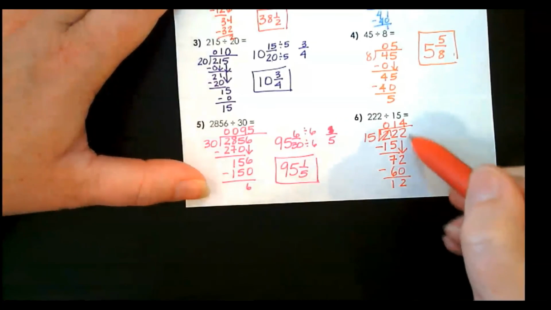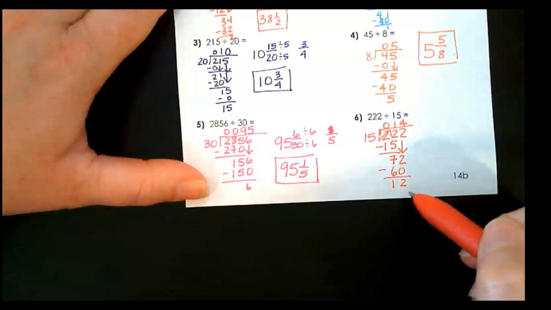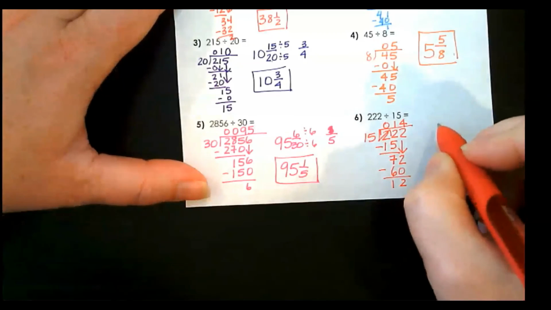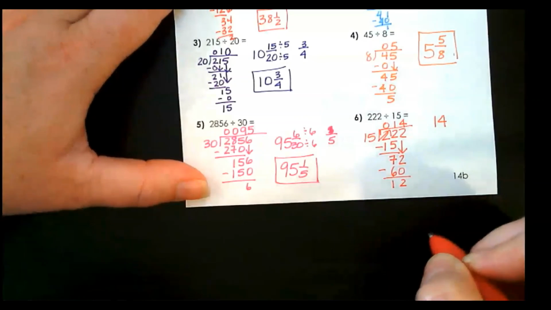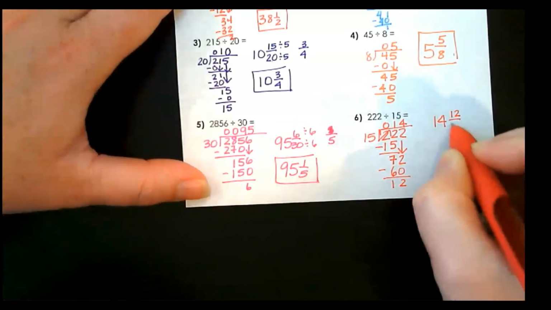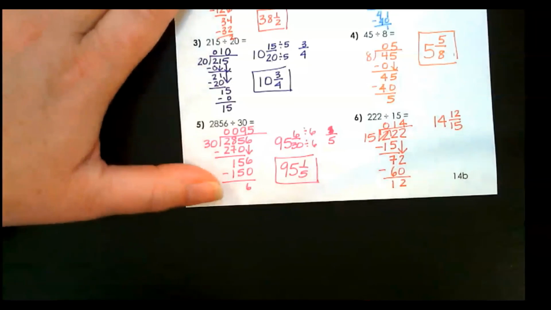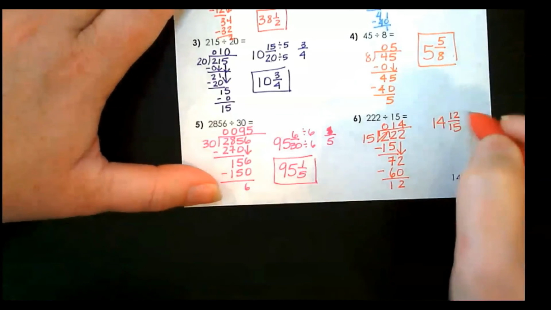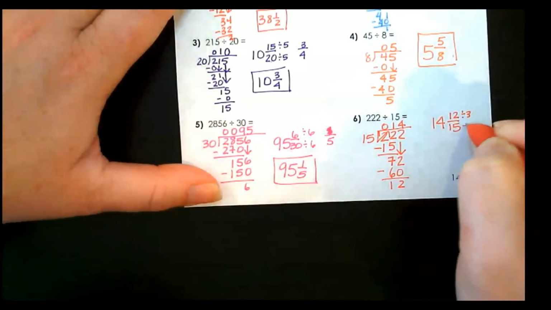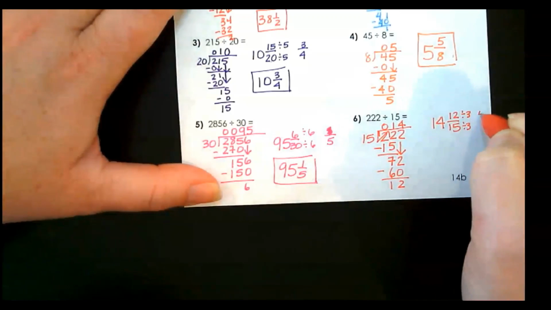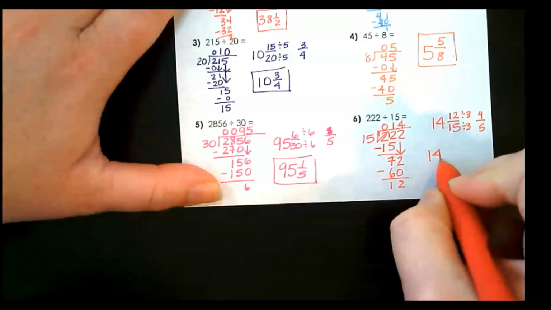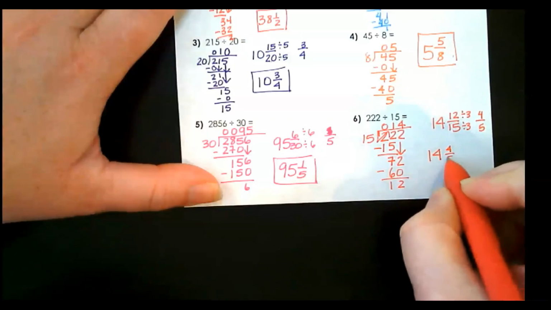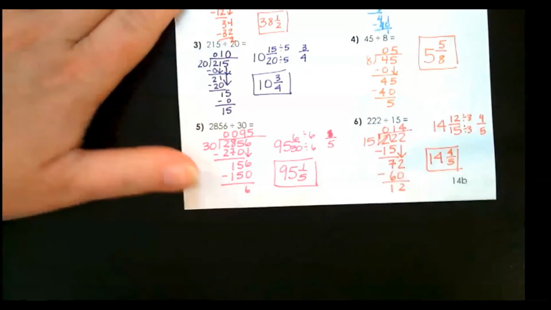And since there's no more digits in my dividend to bring down, now I start to write my final answer. So 15 goes into 222 14 whole times, and there are 12 remaining when I needed 15 to make another whole. Now 12 and 15 share a common factor of 3, so I'm going to divide by 3 to simplify. On the top, I will get a 4, and on the bottom, I'll get a 5. So my final answer is 14 4/5. Keep on practicing.